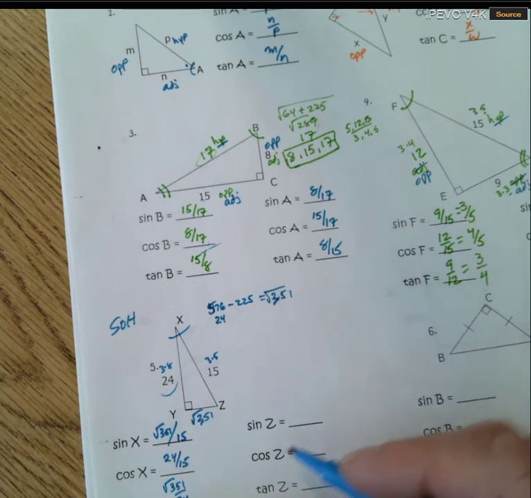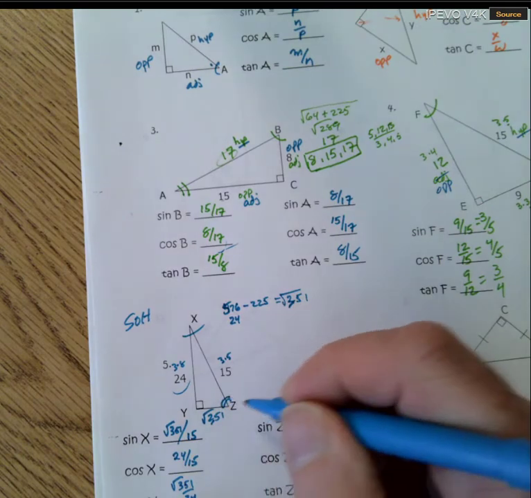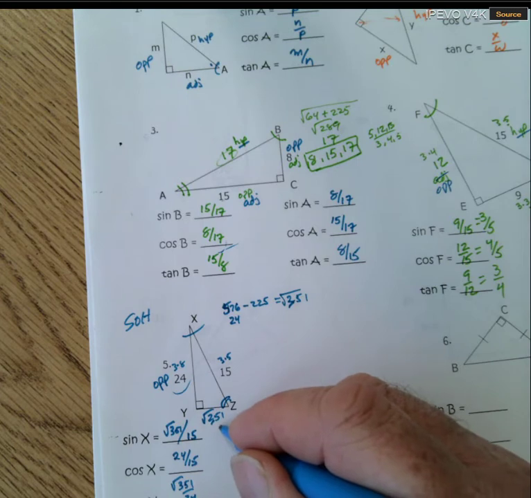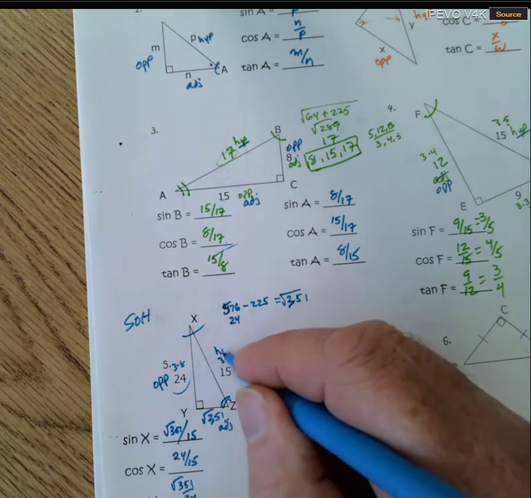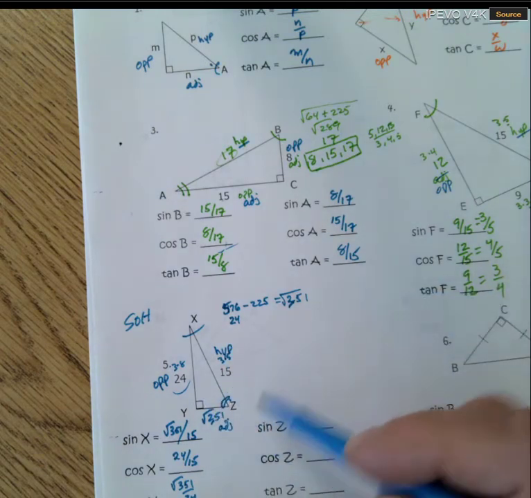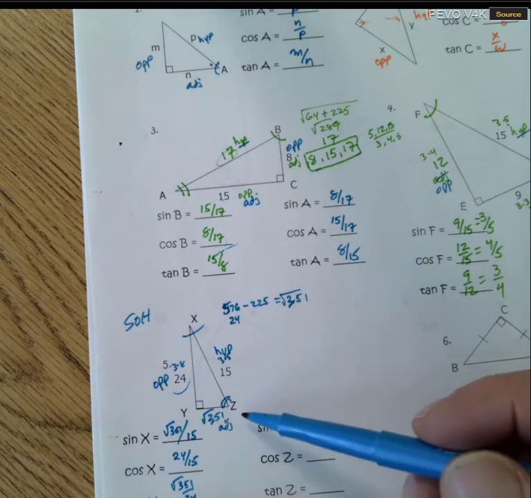Okay, let's look at z. Now, if z is our reference angle, 24 is opposite. Root 351 is adjacent, and our hypotenuse is always opposite the right angle. And so if we're going to do sine, we're doing opposite over hypotenuse.